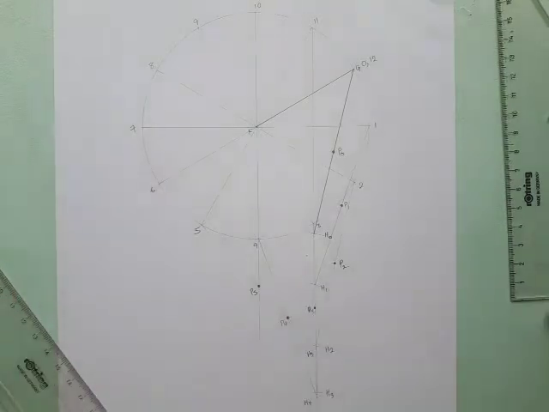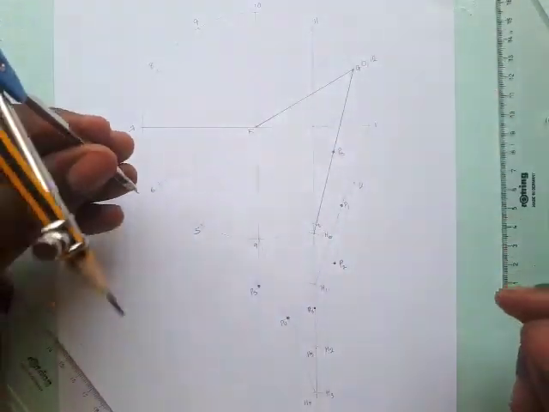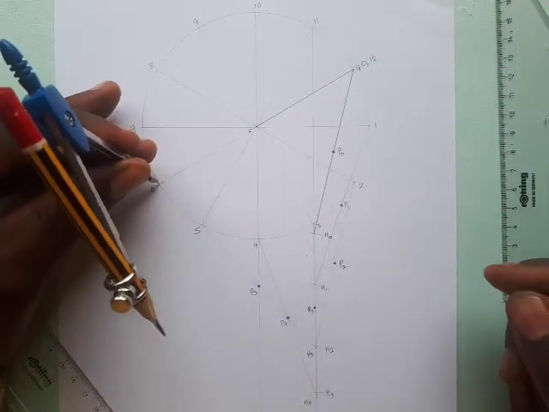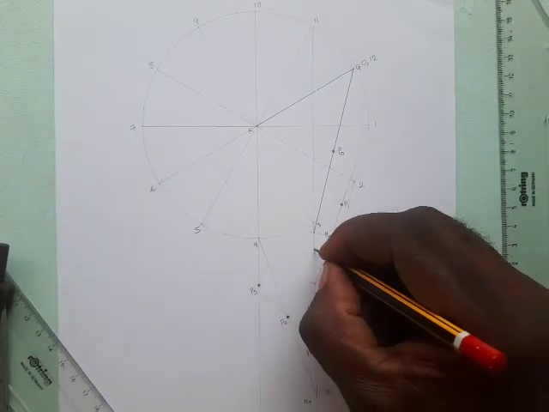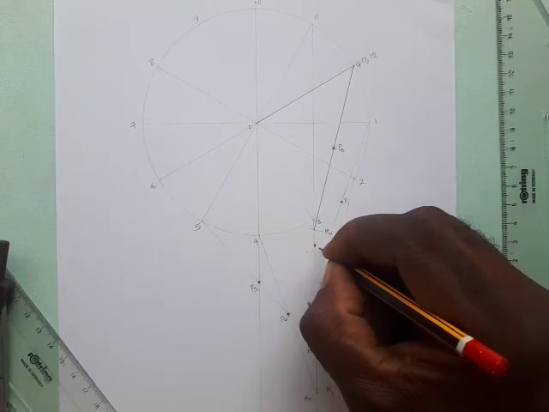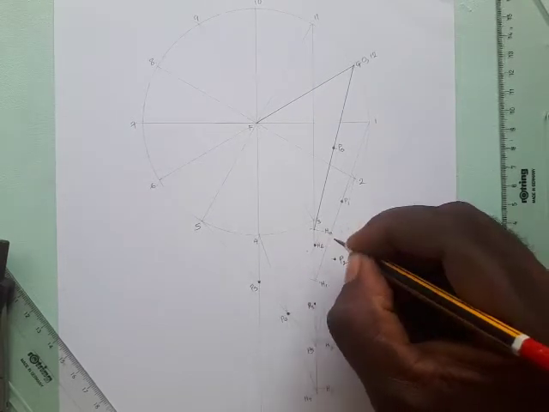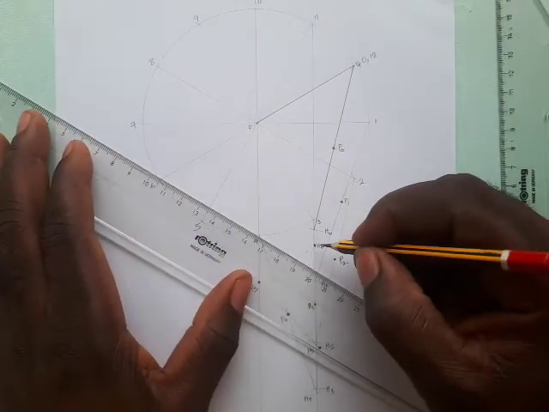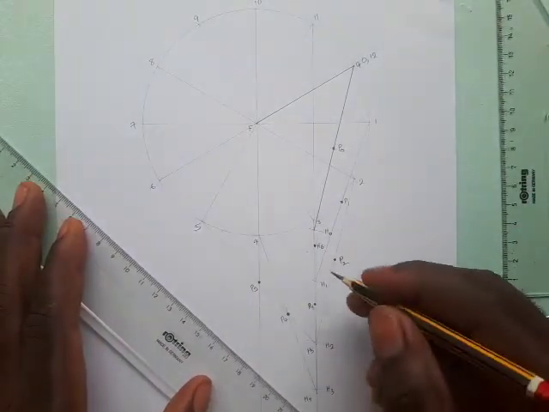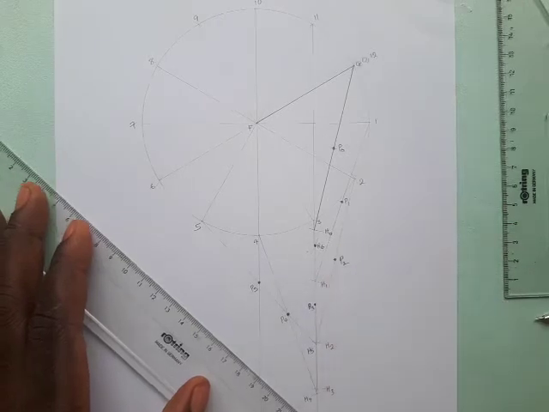Continue. You needle on 6. Cut the line, and this is it here. This is H6. You connect. Sorry, I'm not supposed to dot this point here.